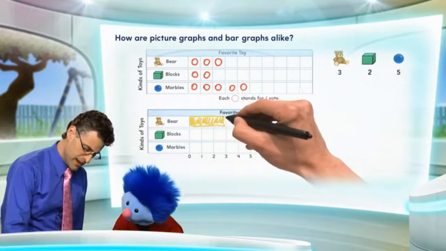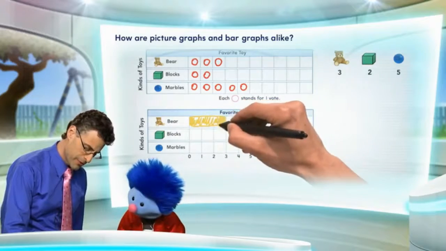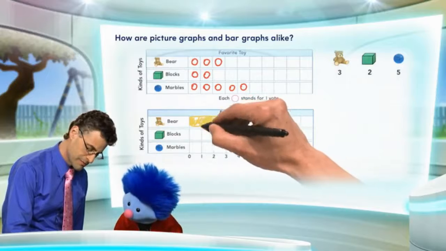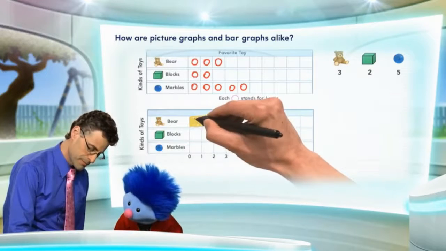Oh, I like that too. And you can make it as pretty as you want. I'm not very good at coloring, as you can see, Joey, but I'm doing the best I can. And that's a pretty decent bar.